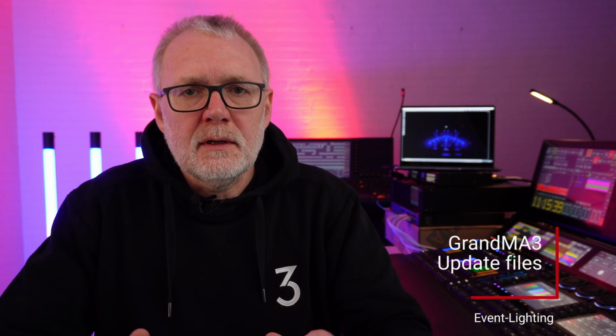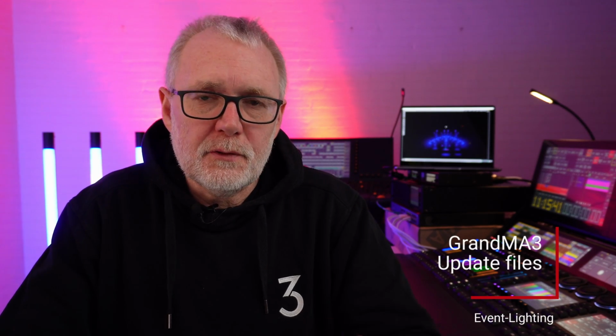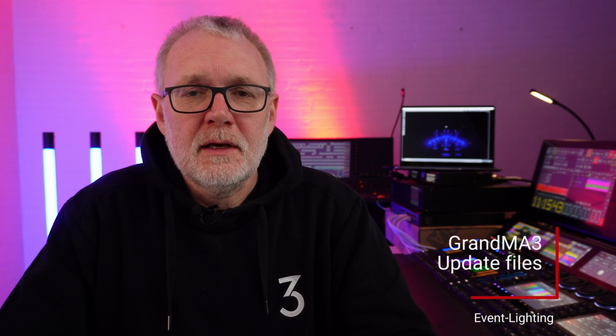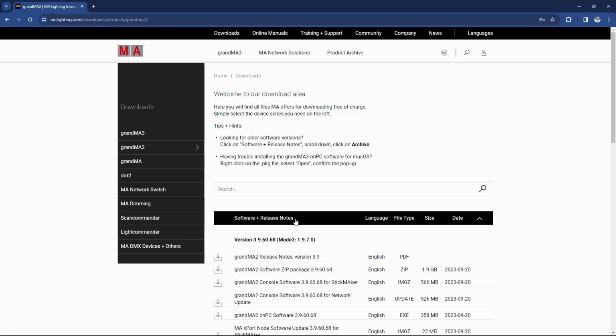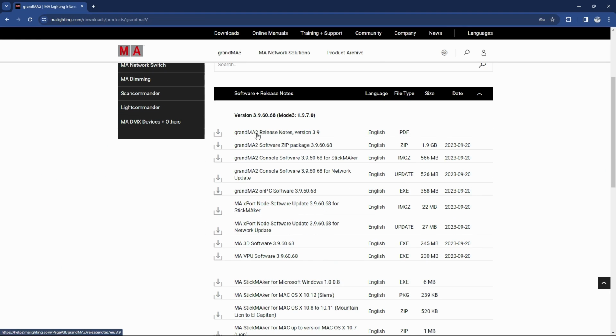Another cool thing about GrandMA2 and GrandMA3, and another difference, is in GrandMA2 you would have an update file for different items. You would have an update file for the console, whether you wanted to do a clean install. You would have an update file if you only wanted to update it. You would have different update files for PUs and nodes.